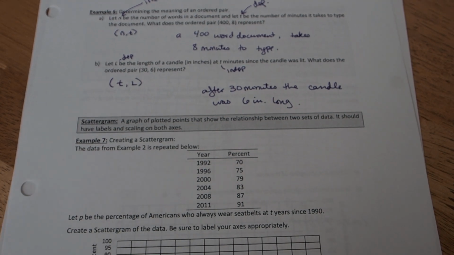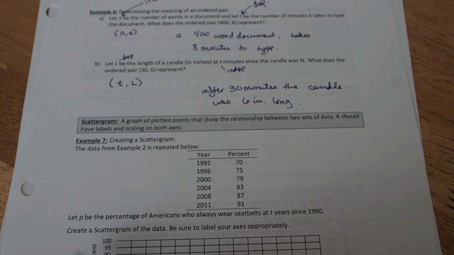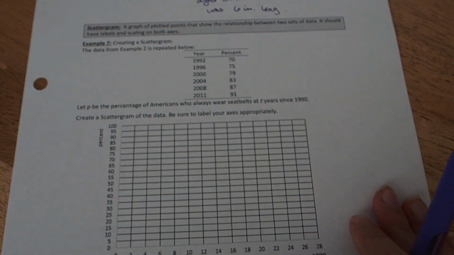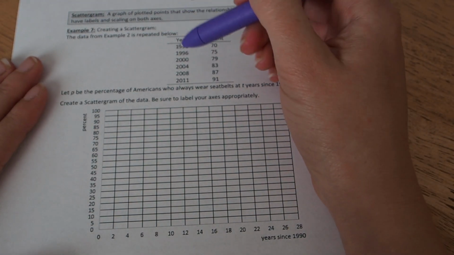The next definition is about a scattergram. A scattergram is a plot of ordered pairs that have a relationship, so it's data usually. So this one right here, I'm going to draw a scattergram. You can see that there's a grid with some scale already set up. I'm going to draw a scattergram for this set of data.